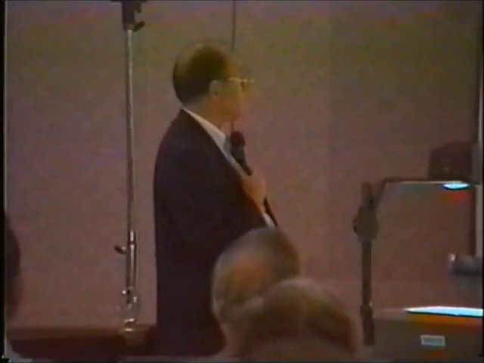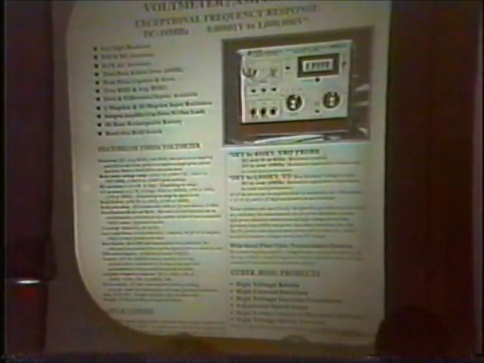Okay, this is the instrument giving the technical description. It's the same device we've been seeing all along with more of the technical details on it, but you see it does go to 1,000,000 volts with the proper voltage dividers. Is it okay to go ahead?